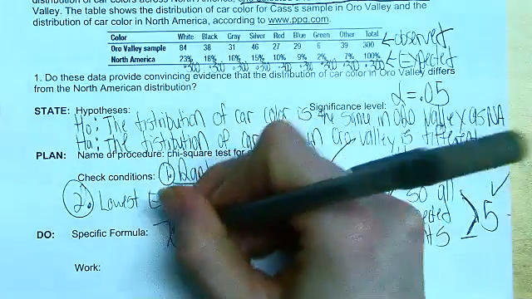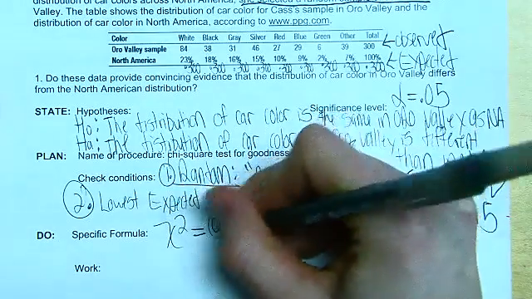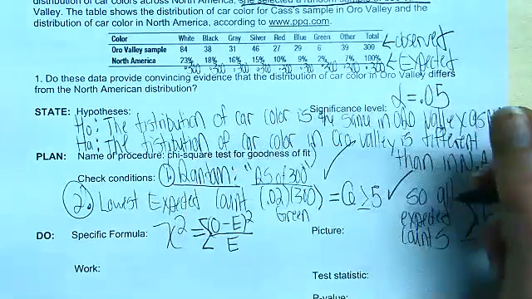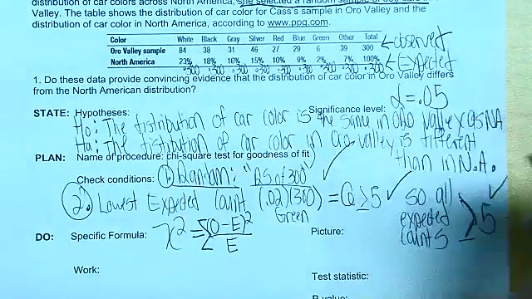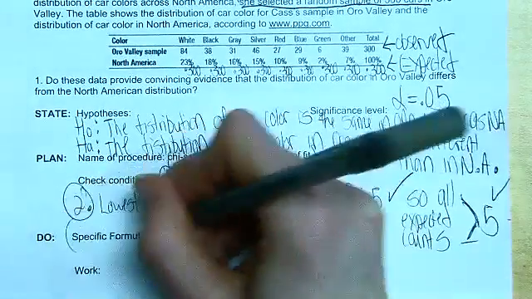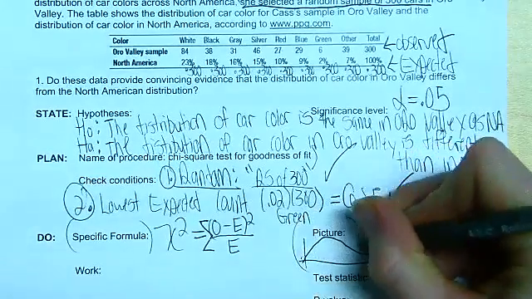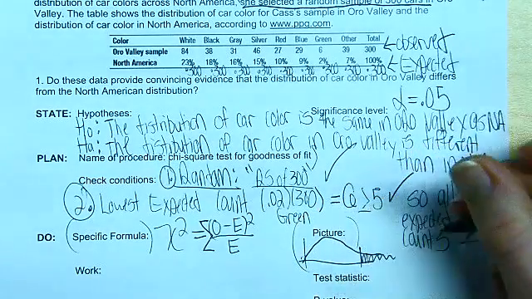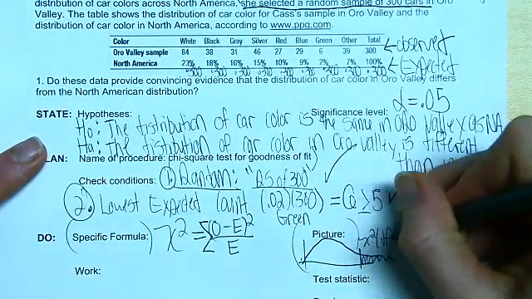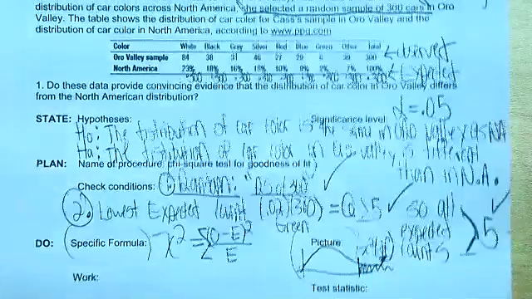Remember, we can talk about our formula. You don't necessarily need to do this by hand. So we have our observed minus our expected squared over our expected. Then we have to take the sum of all of those things. Our picture, once again, it's not necessary, but it's helpful just to get a good picture of what's going on, right? And then our value or more extreme. And our chi-squared distribution is based on degrees of freedom, which in this case, number of colors minus 1 is 7.